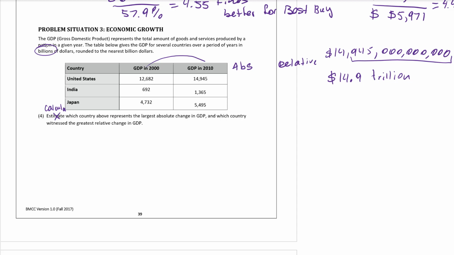Alrighty. Let's review. The numbers right here were gotten by subtracting 2010 minus 2000, all of this in billions of dollars, so it's okay to leave it like that. Now, to calculate the relative change, you're going to take this difference that you found and divide it by the past number, not by the later number, the earlier number.